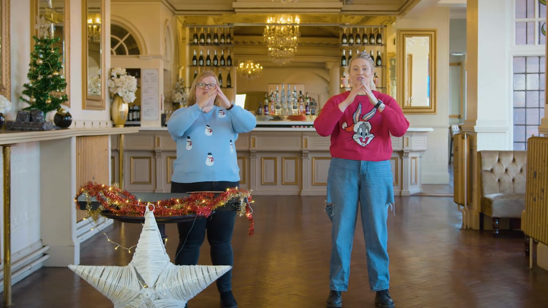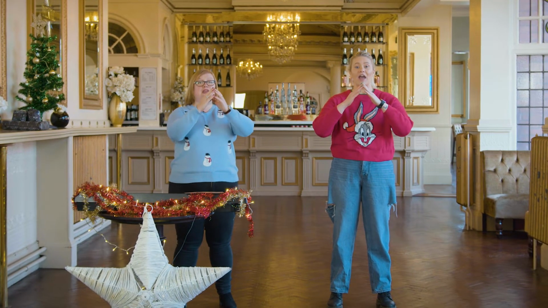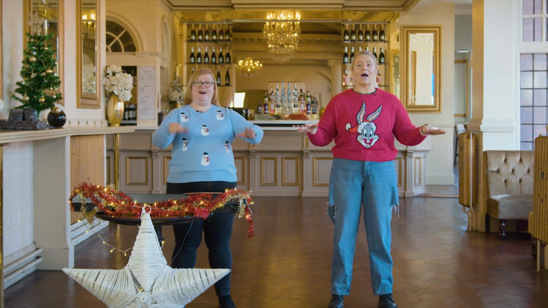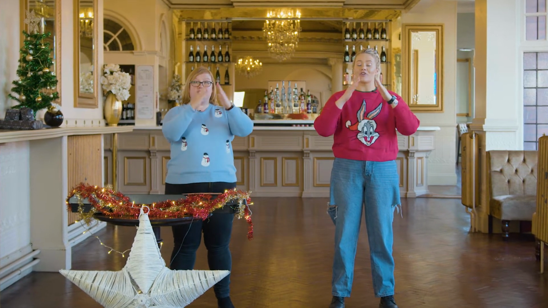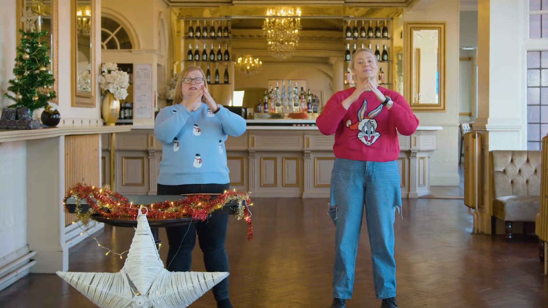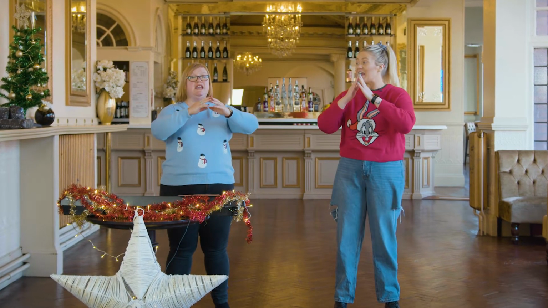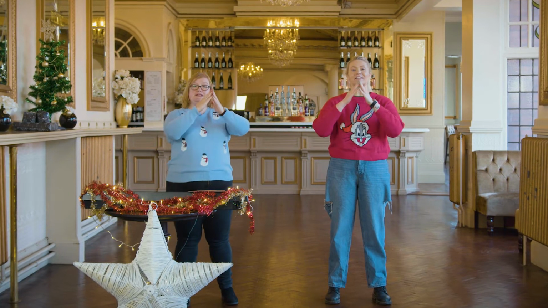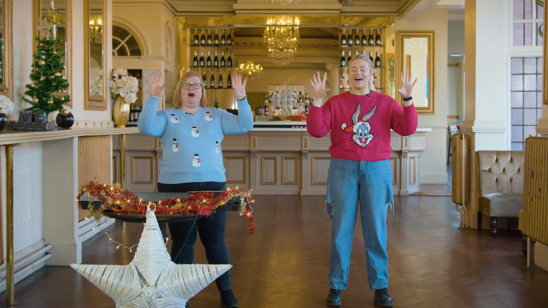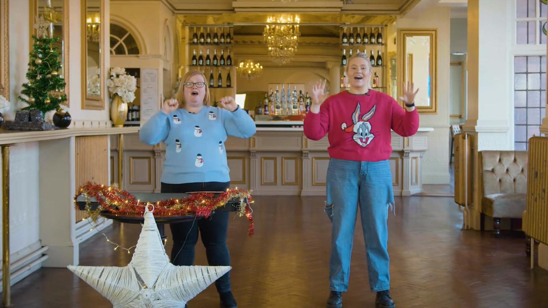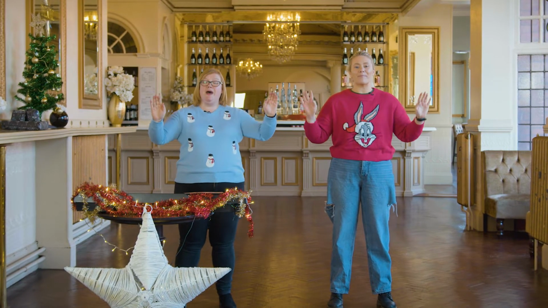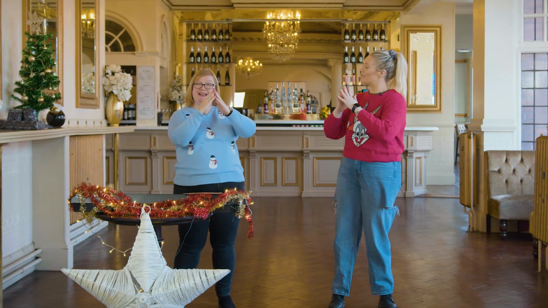A Christmas tree, a Christmas tree, a fairy on the top of the Christmas tree. A star, a fairy on the top of the Christmas tree. A star, a fairy on the top of the Christmas tree. Lovely, well done. Now we can sing that as a round.